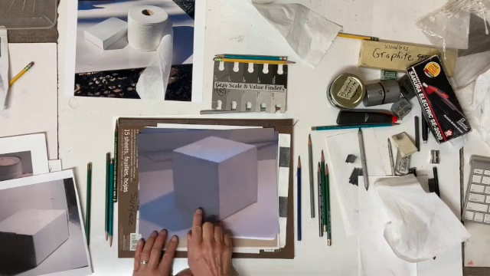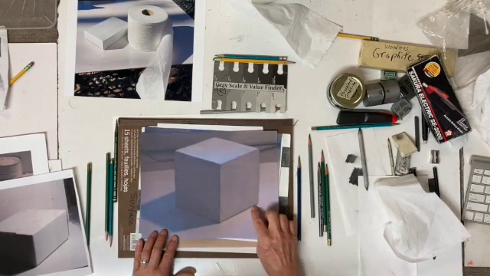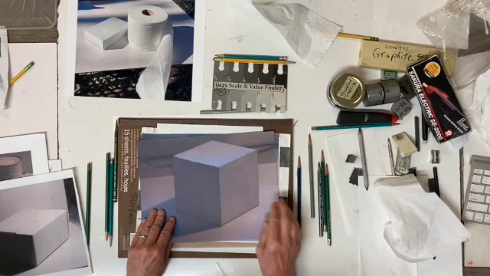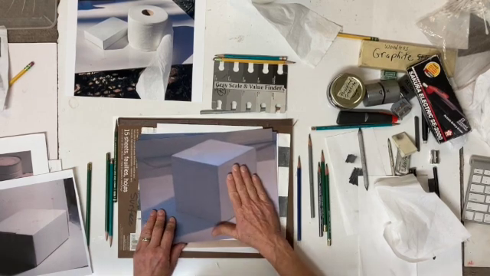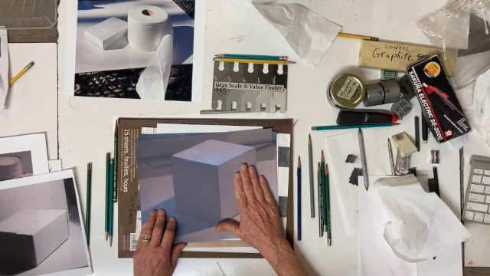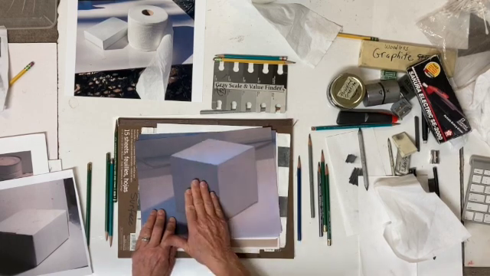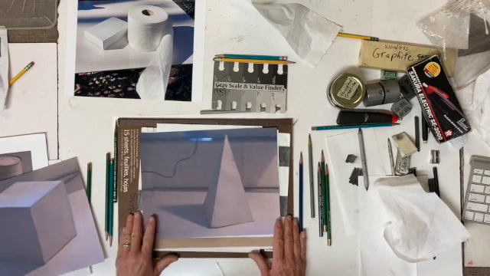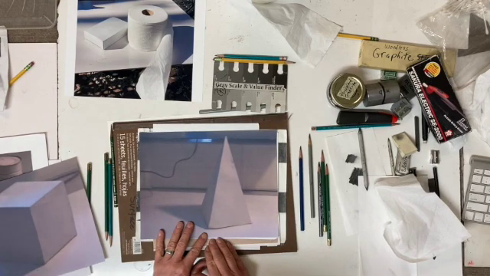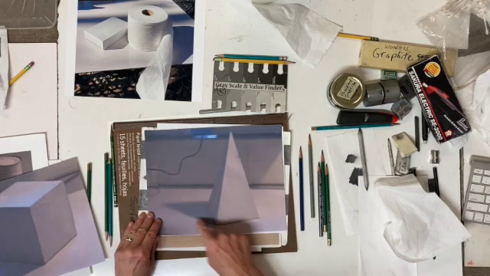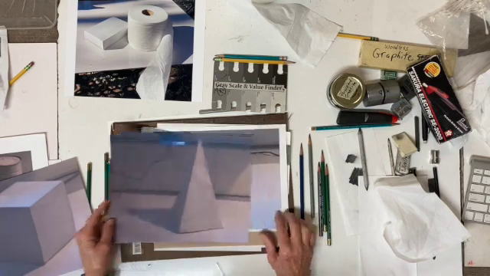Light, darker, darkest. And that abrupt change, because the whole face of this box is all the same value. You don't do a gradual transition. This is all one value. This is all one value. Same with a pyramid, because it has square corners and a triangular cast shadow.